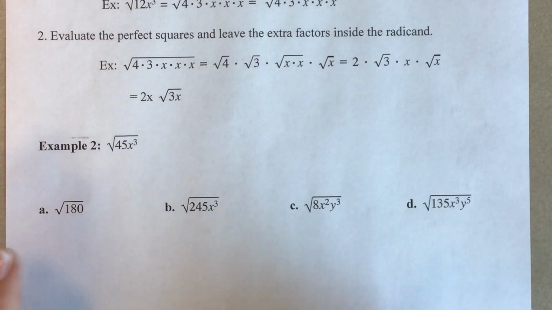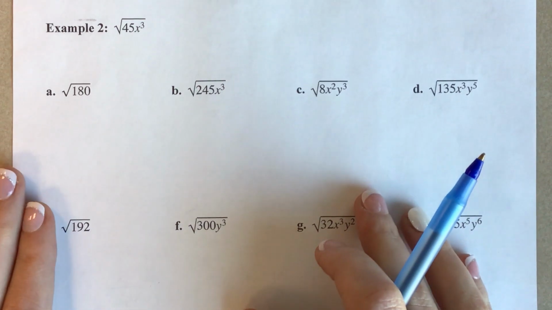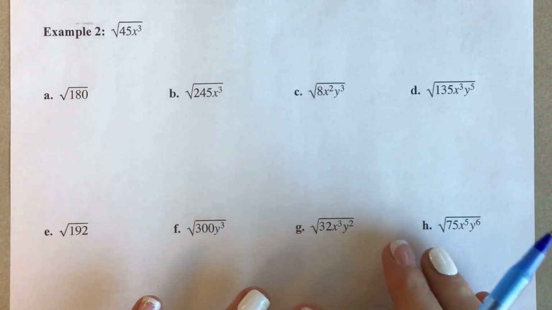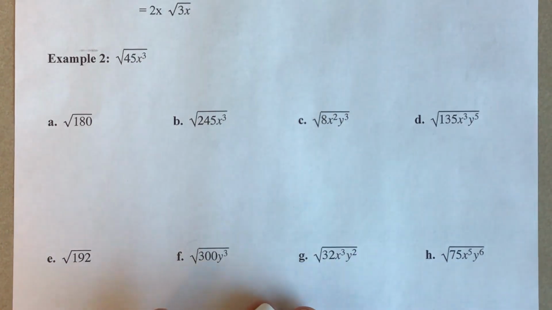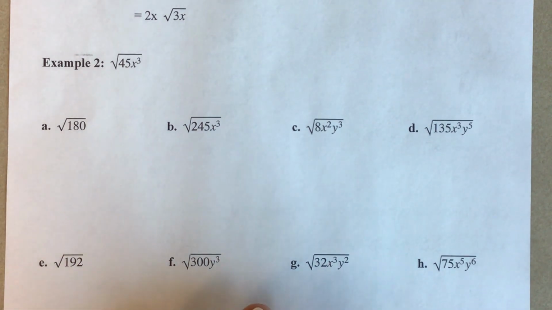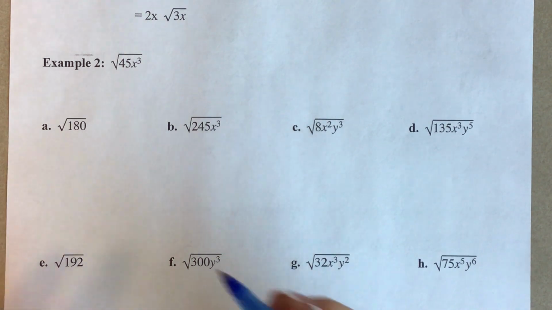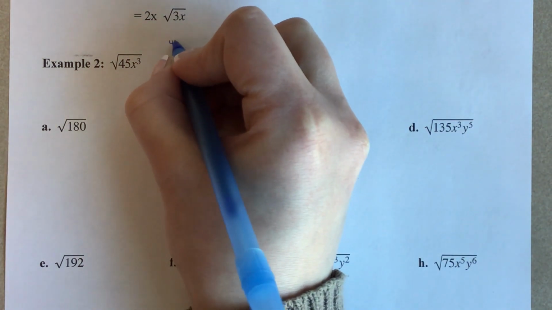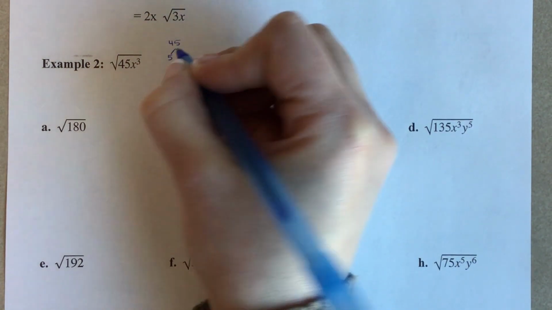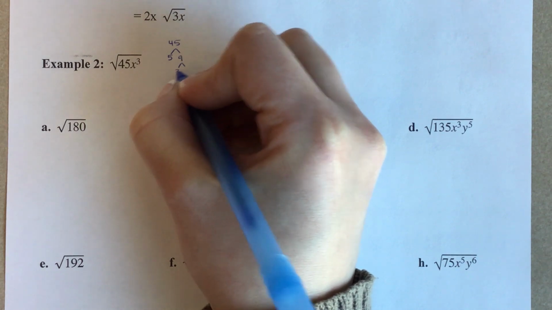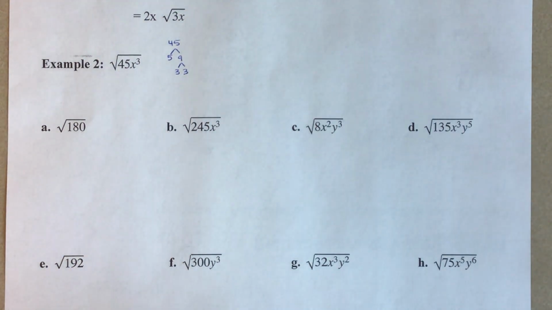So we'll do it by hand. So we have 45x cubed. What we want to do first is to break this down into its factors. An easy way to do that is to form a factor tree. So I'm just going to write 45 right here, and I'm going to start breaking it down. That's 5 and 9, and then 9 is 3 and 3.